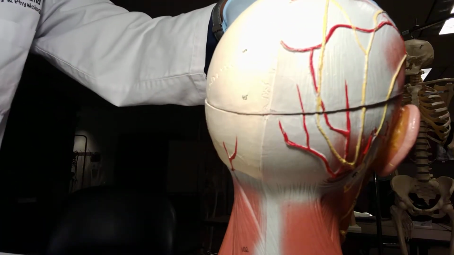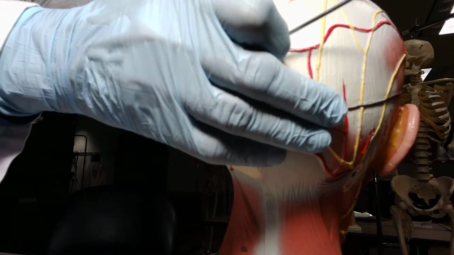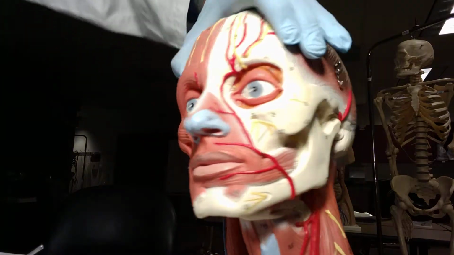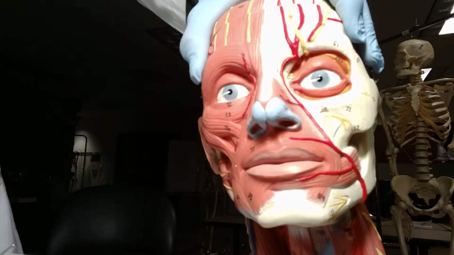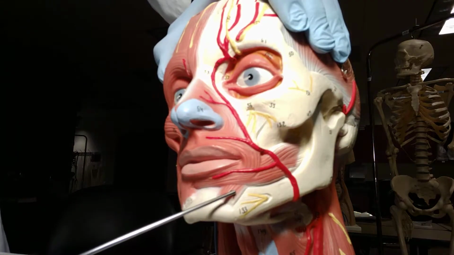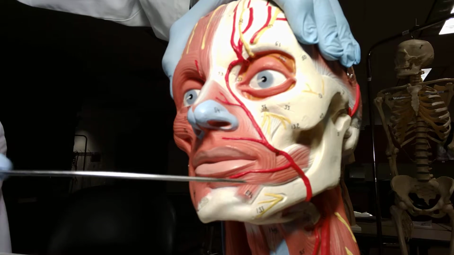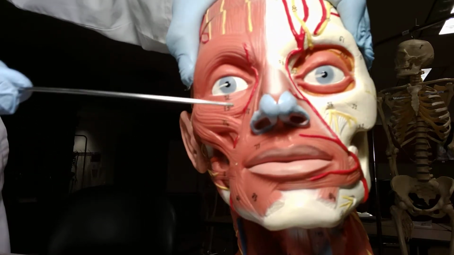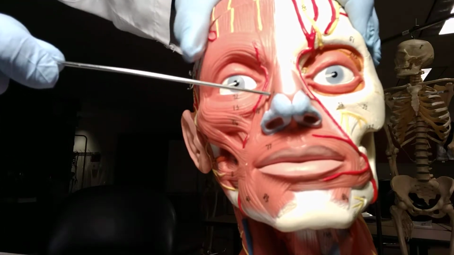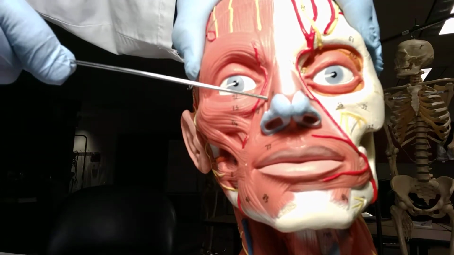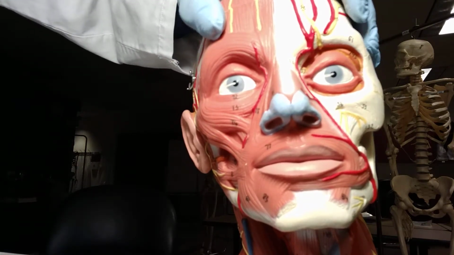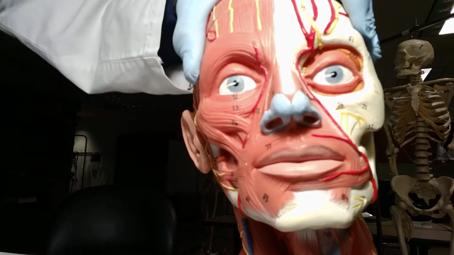We also have other muscles of facial expression. We have the mentalis muscle right here, which works on the mandible, and we have the nasal muscles here also, and other muscles that help in facial expression.